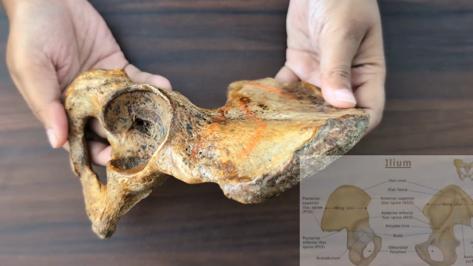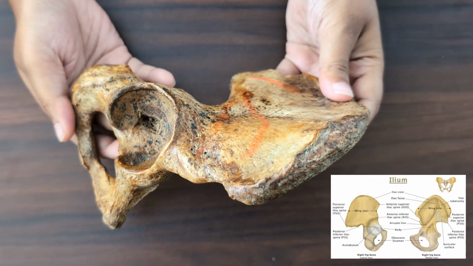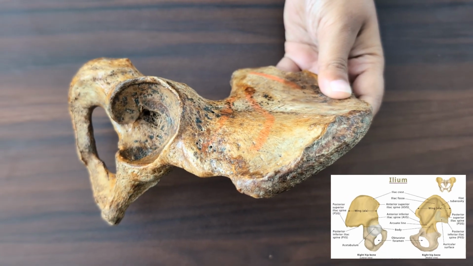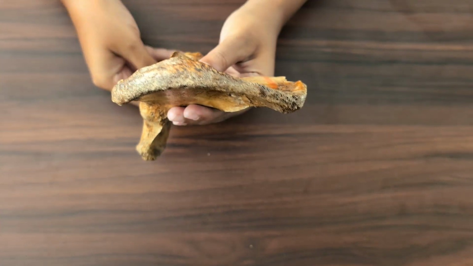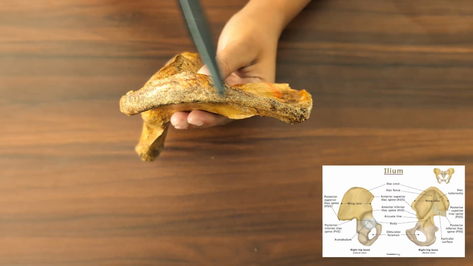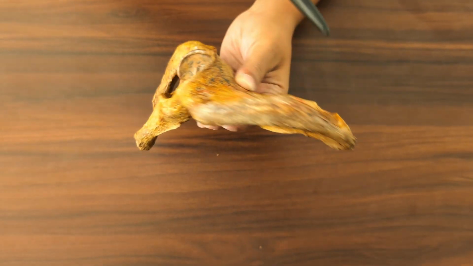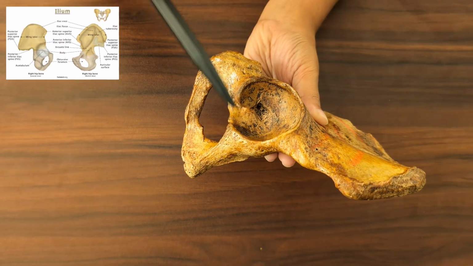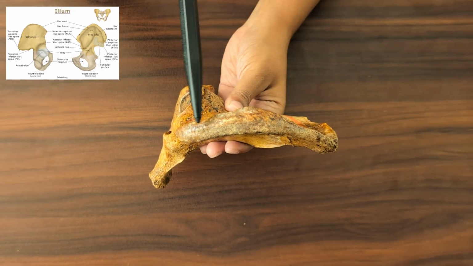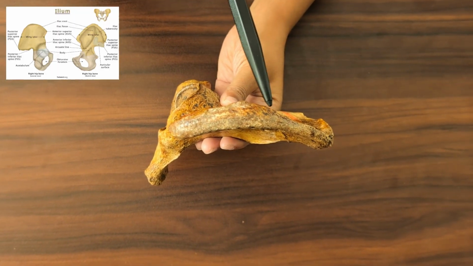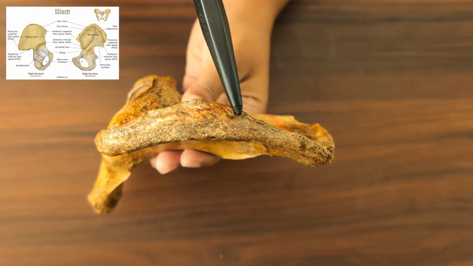The ilium is the largest and uppermost part of the hip bone. It forms the upper 2/5 of the acetabulum. The ilium has an upper expanded end, known as the iliac crest, a lower end, which joins the pubis and ischium at the acetabulum. The iliac crest is a broad convex ridge. Its highest point lies slightly behind the midpoint of the crest.